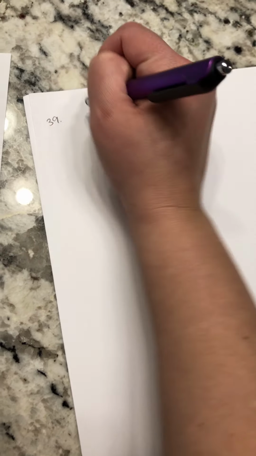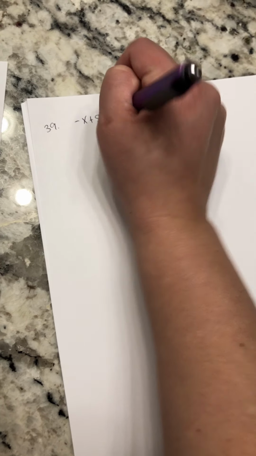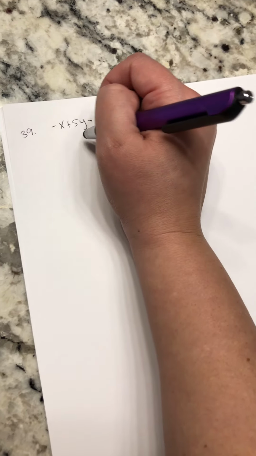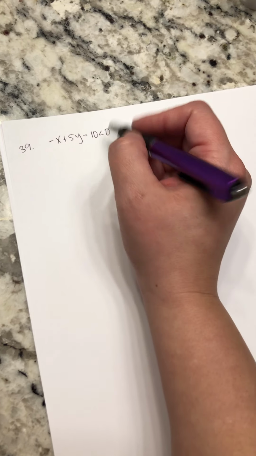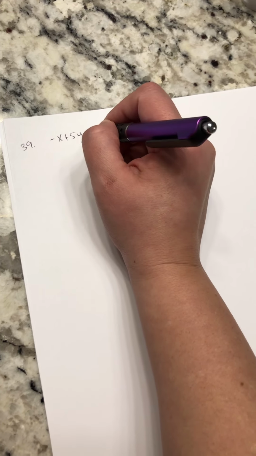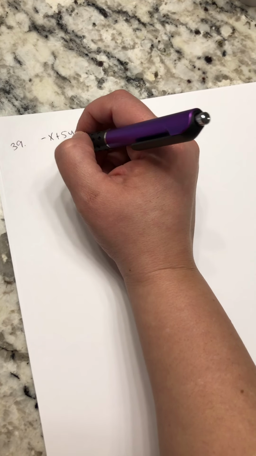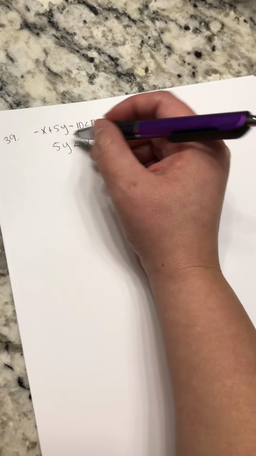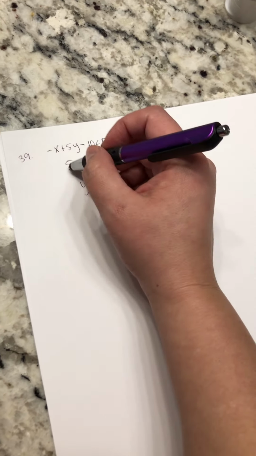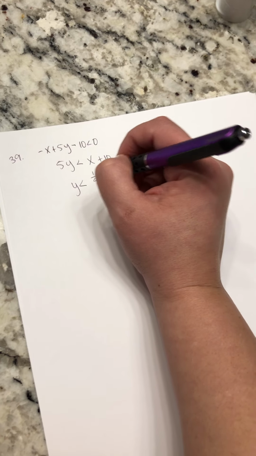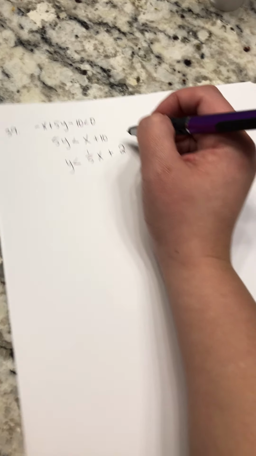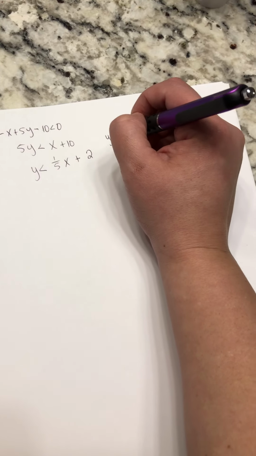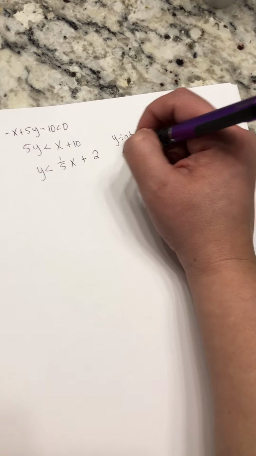So for our last one, this is number 39: negative x plus 5y minus 10 is less than 0. So again, I'm going to solve for y. So I'm going to add 10, and I'm going to add x to both sides. So I'm going to have 5y is less than x plus 10. Divide by 5, I don't have to switch the inequality since it's positive, so I'm going to have 1/5 x plus 10 divided by 5 is 2. So here my y-intercept is 0, 2, and my slope is 1/5.